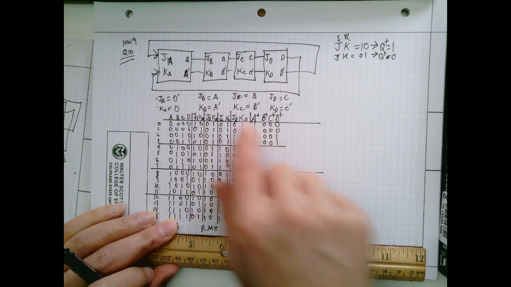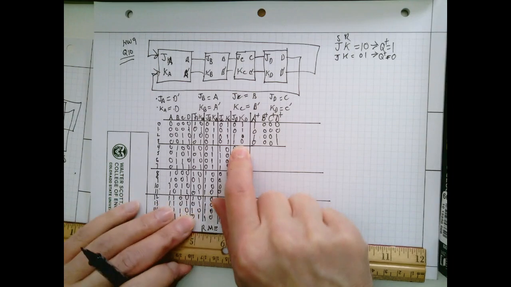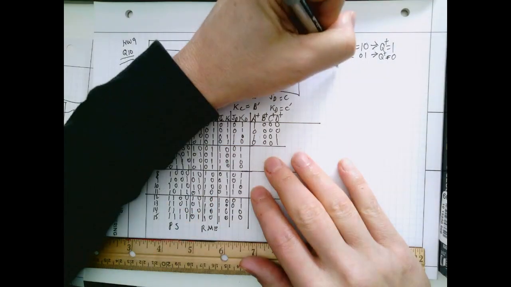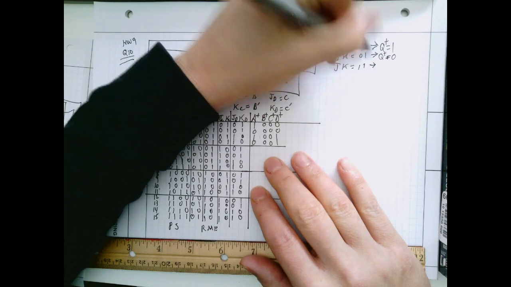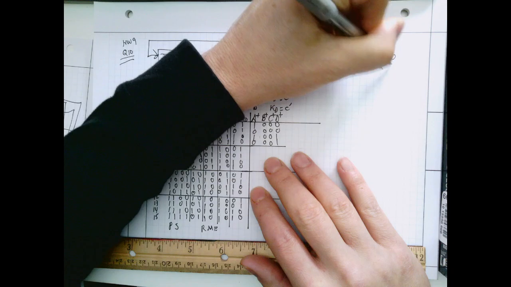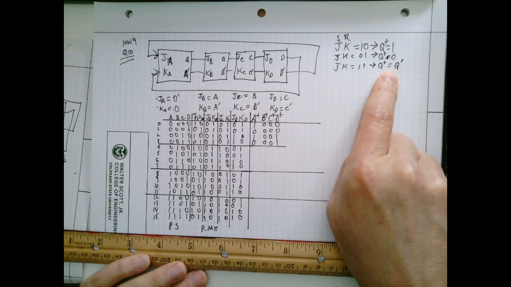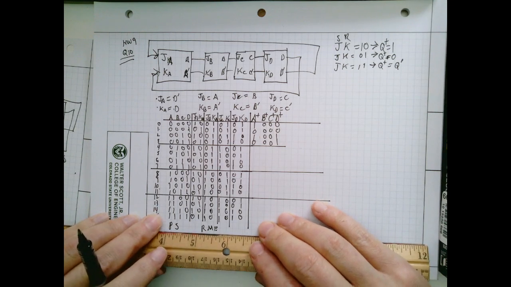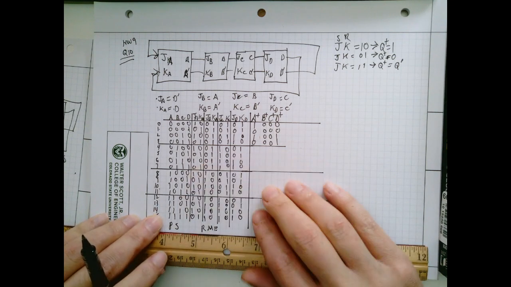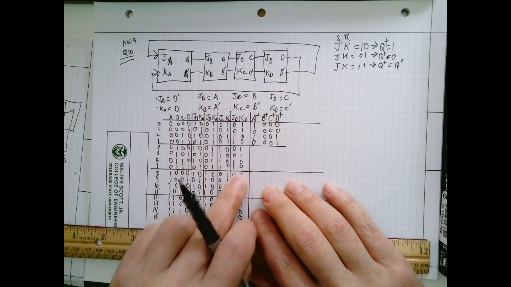So, in effect, you have to go through this exercise because it isn't always going to work out that way. I see what you're saying. But if you said to me, JK is equal to 1, 1, then what would the next state be? The answer is the previous state inverted, because you become a toggle flip-flop. It's a question of what you're going to end up with. But over here, it's like you said, it's going to follow the J.